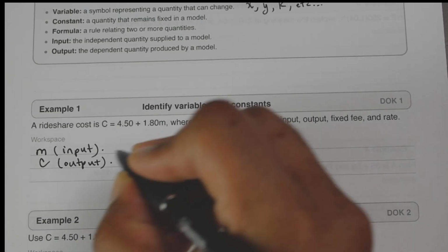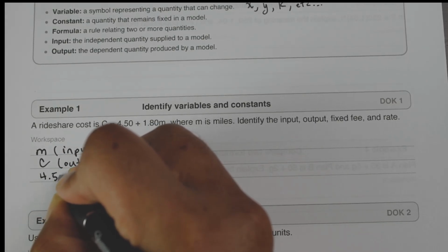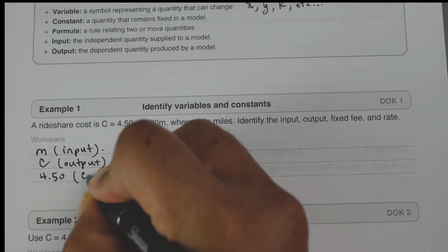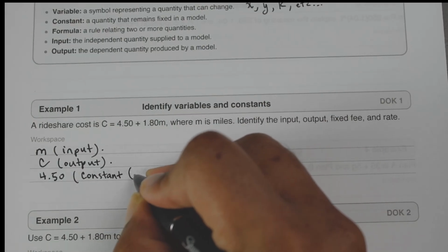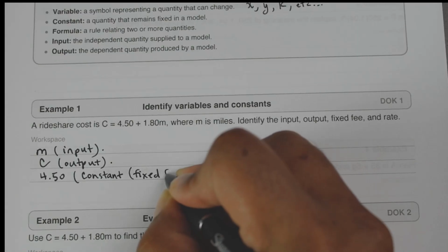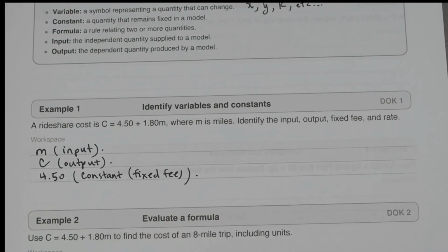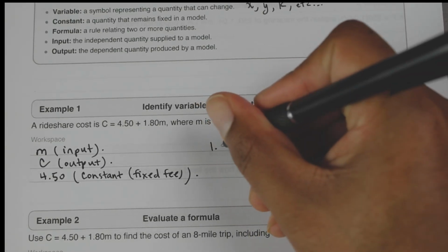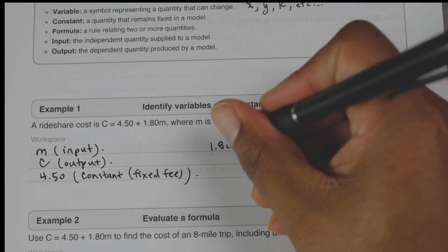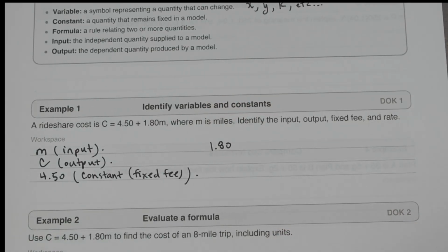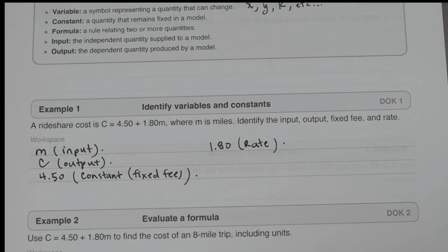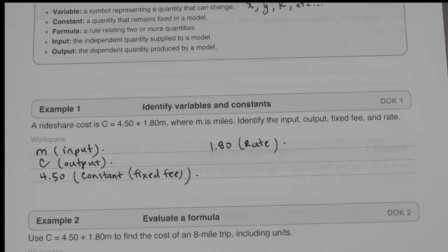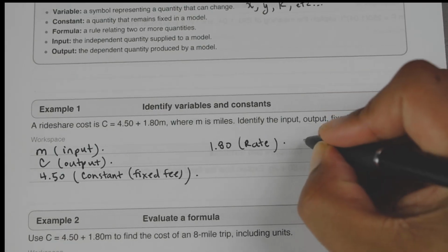And then 450 would be the constant or the fixed fee, and 180 is the rate, essentially a dollar and 80 cents per mile.